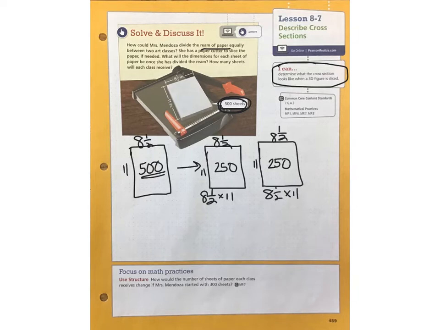Is there any other way that she could cut the paper using the paper cutter and still divide that ream between her two classes? And the answer is she definitely could. So let's take that same ream of paper that has 8.5 on the top and bottom and 11 along the left and the right side for dimensions. And instead of cutting the paper so that we have two stacks of 250 sheets that are the same size as before, let's take that same stack of paper and use the paper cutter and cut it in half.